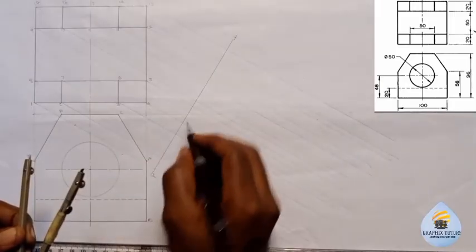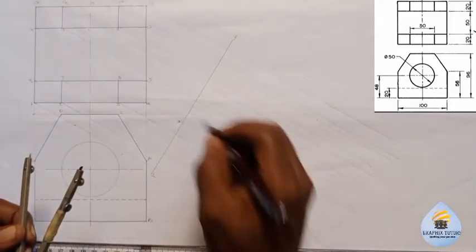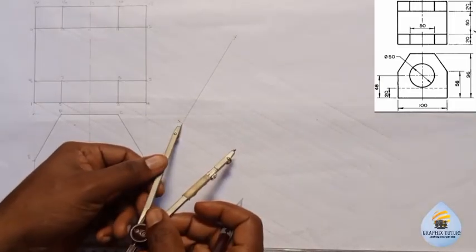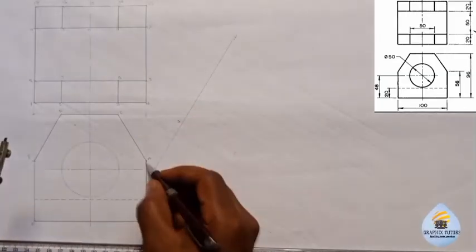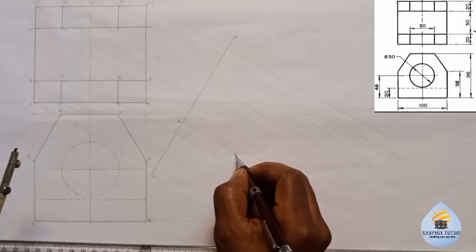Now this is the line of 4 here. Let me write it out. Line 4. I'll come to that 4. I'm going to mark point 4, so that from 4 to here is A. So this is my point A.